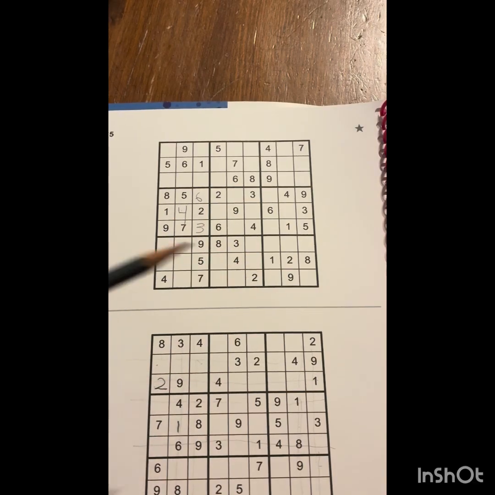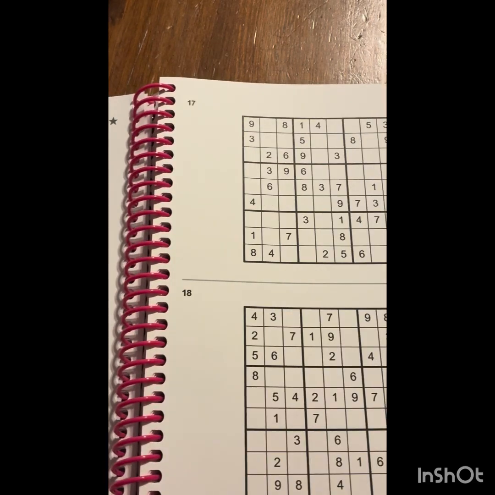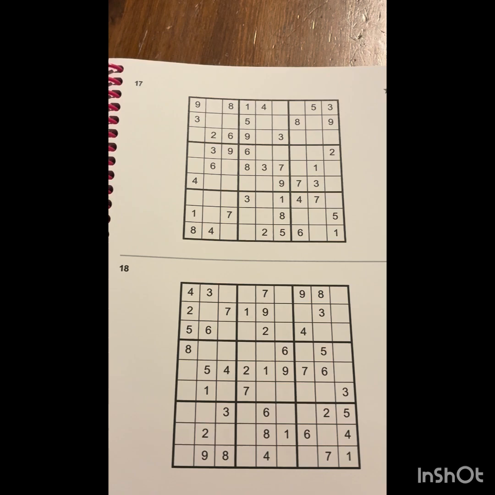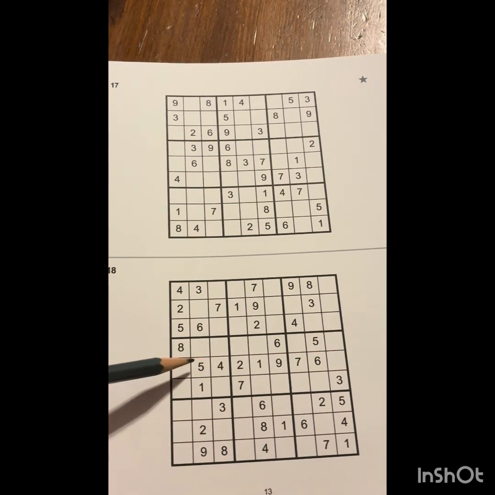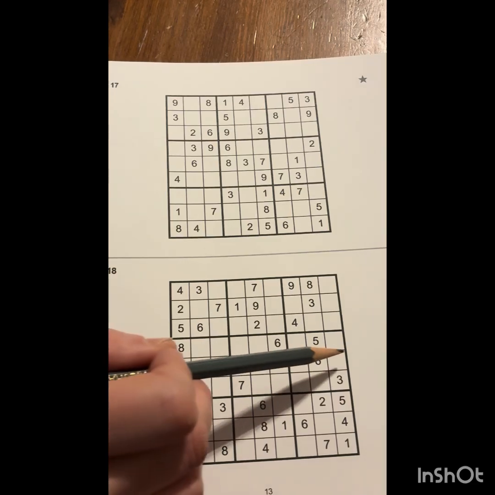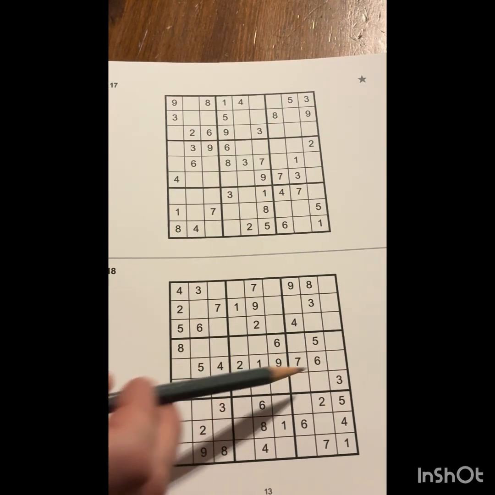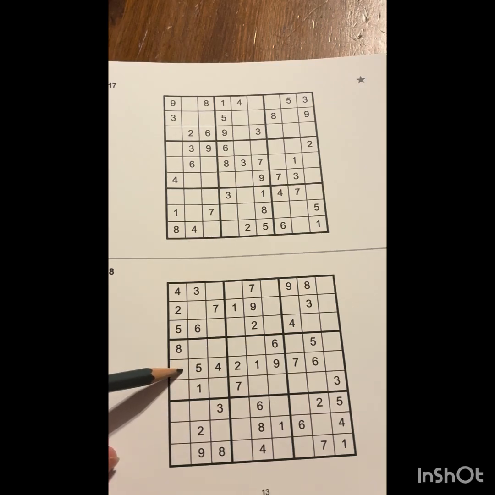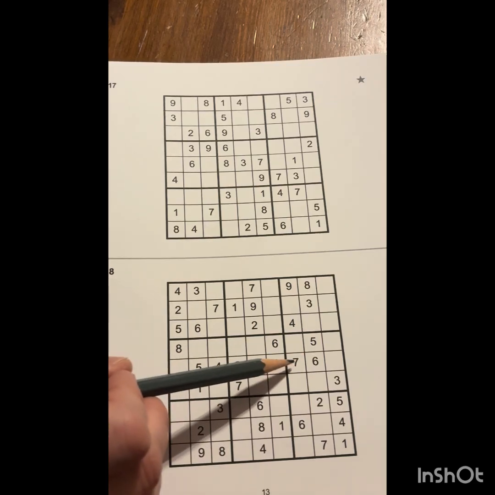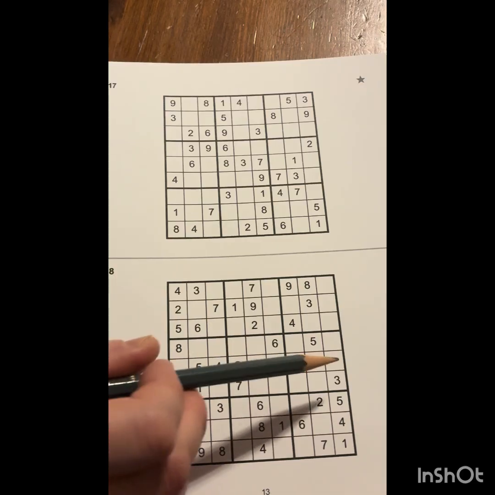And then another way, let's see, this is another easy puzzle. Let's look at this one. So you could simply look at your line and say, okay, this whole horizontal line, the only numbers missing, let's see, 1, 2, so we're missing 3, 4, 5, 6, 7, 8. We're missing a 3 and an 8.